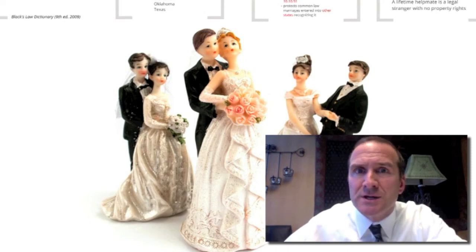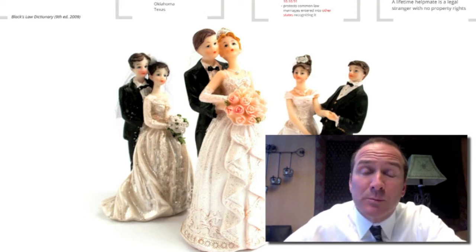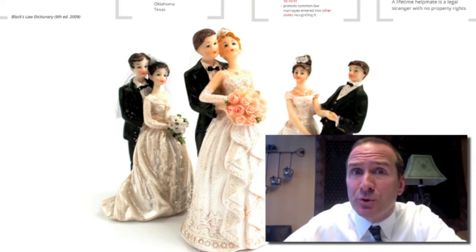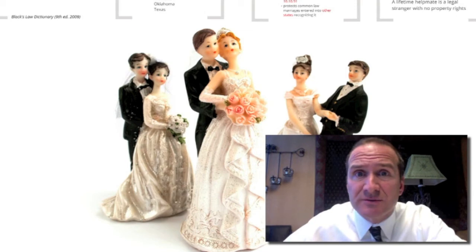There are really two sets of cases in which common law marriage is addressed in the state of Ohio when it's appropriate. The first are the series of probate cases where one in the relationship dies and the other expects a division of assets. The second series of cases is in divorce cases where one in the relationship files for a divorce to terminate a common law marriage and requests a division of marital assets.